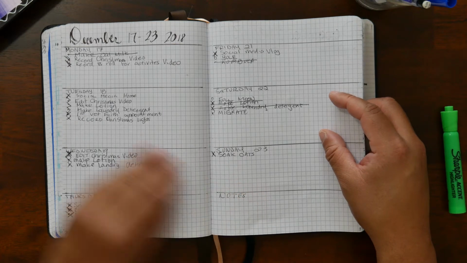That's the cool thing about this. With a bullet journal, make the bullet journal yours. If you decide you want to do it a certain way, do it that certain way. There are tons and tons of different videos on how to do this.